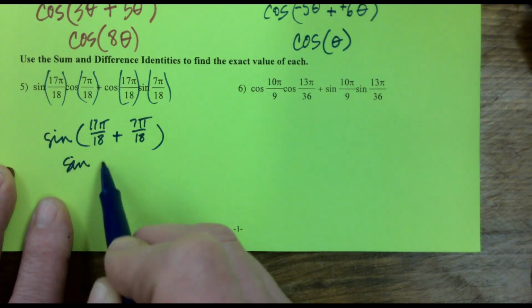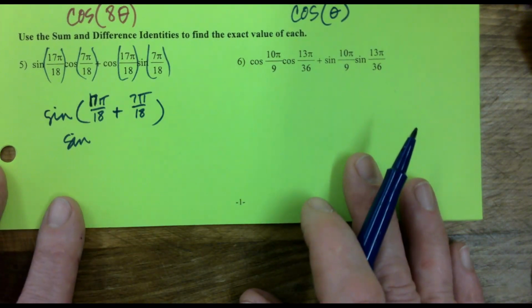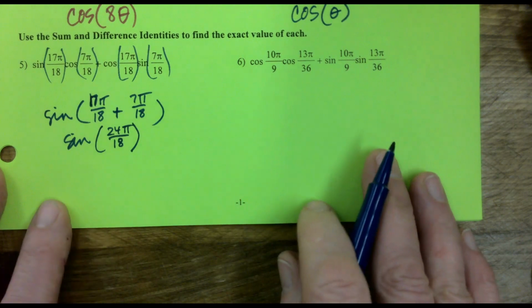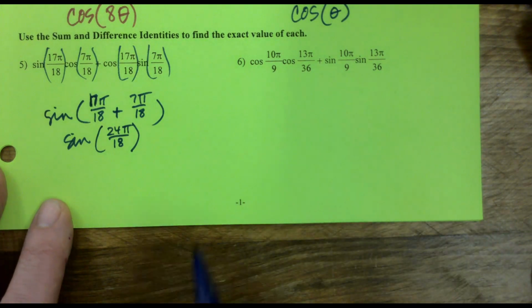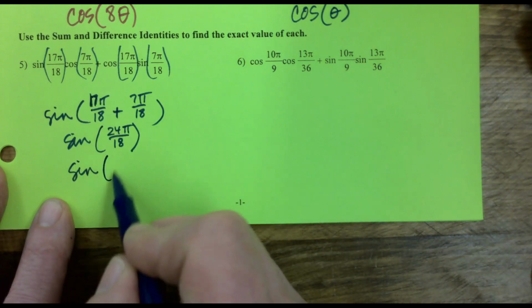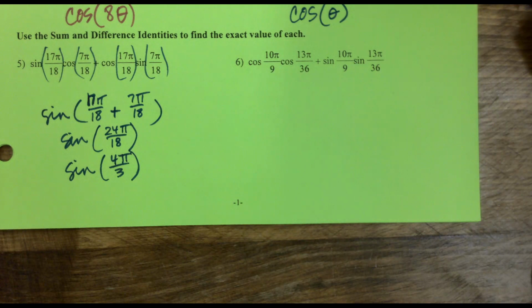I can combine those because they're just fractions and they have common denominators, and so 17 plus 7 is 24 pi over 18. We don't have a pi over 18 family, but I can simplify this. I can divide the top and the bottom by 6, and that leaves me with 4 pi over 3. Again, if you do it right, you will get something that we know or something that we've seen. If you get something that we have never seen before, go back and check your math. Maybe you picked the wrong formula, maybe you picked the wrong sign, maybe you didn't simplify all the way.